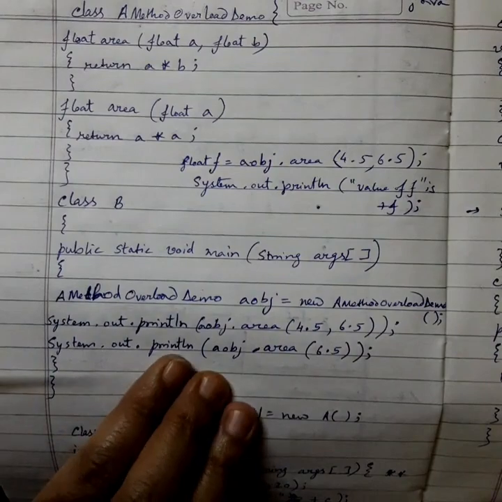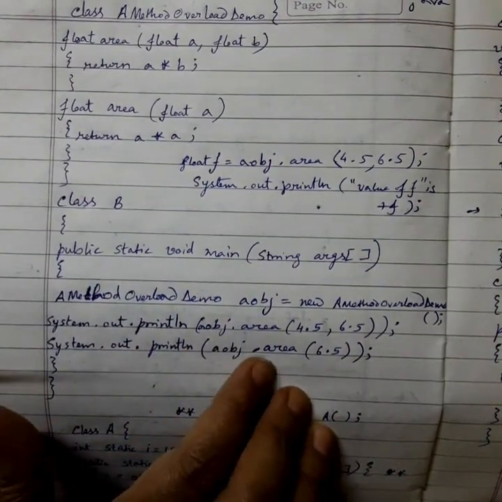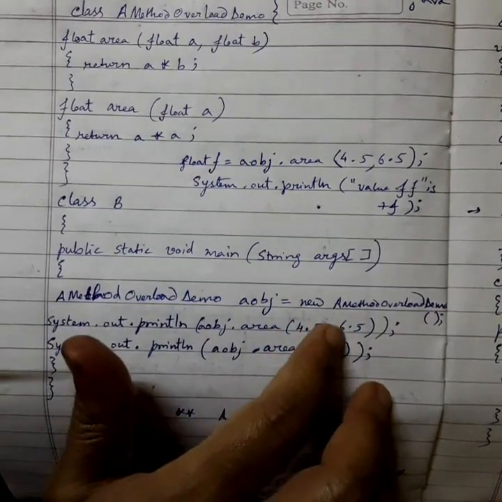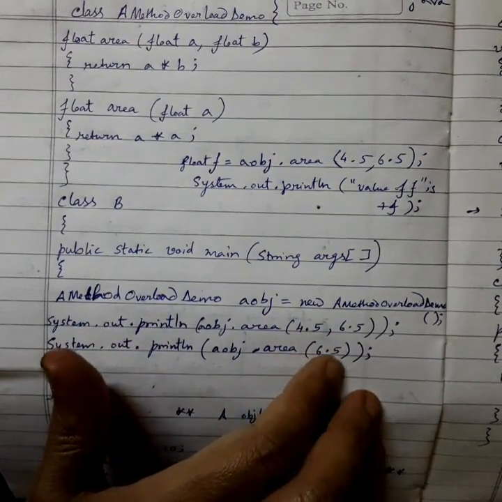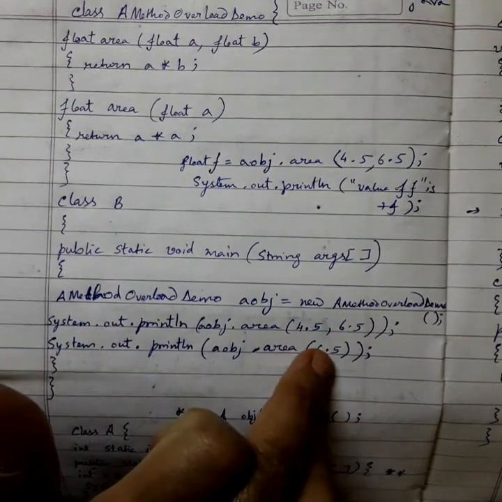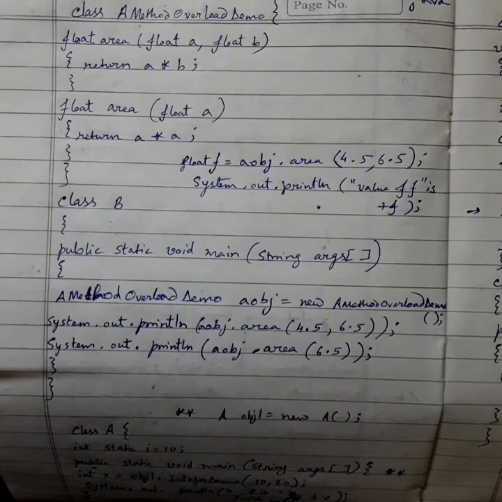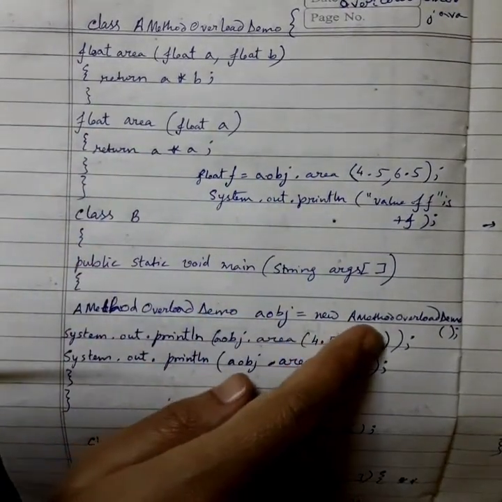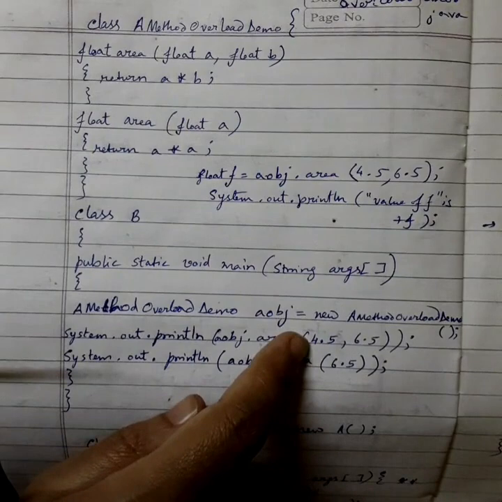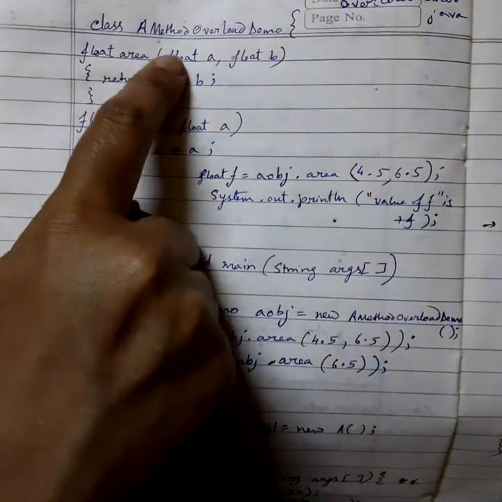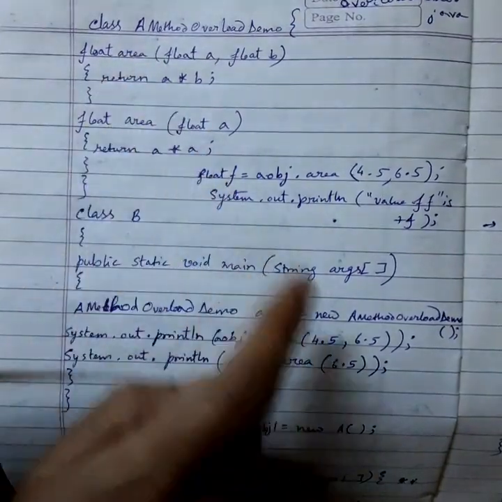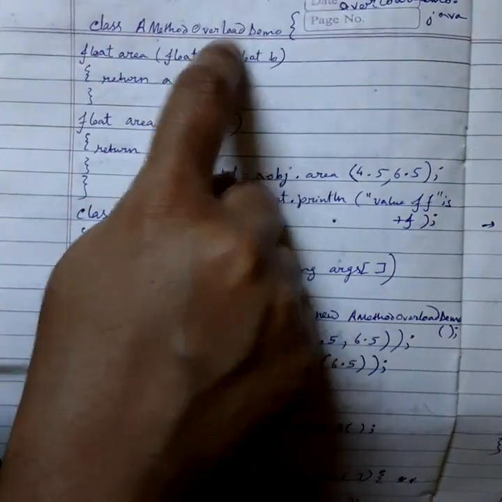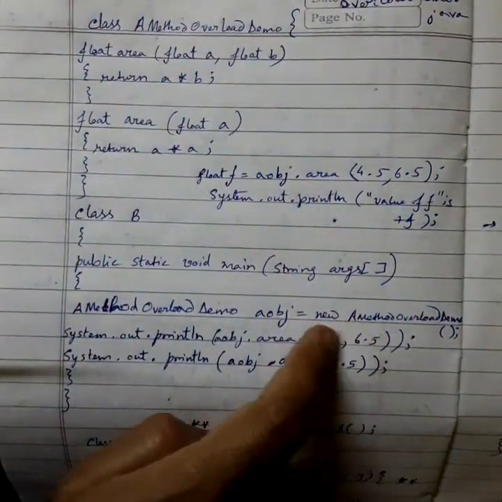So now I am calling the method with two sets of parameters, right? In one call there are two parameters, in the second call there is one parameter. So according to the number of parameters, the method will get called. In the first line, when we are calling the method area for the first time, this one is invoked. The control is transferred here, because there are two arguments sent.